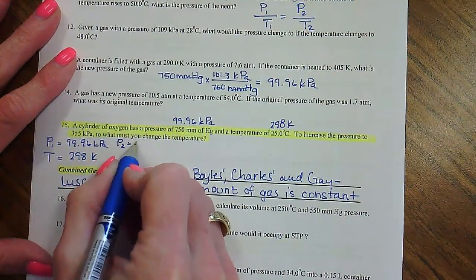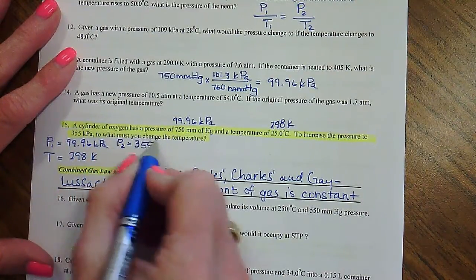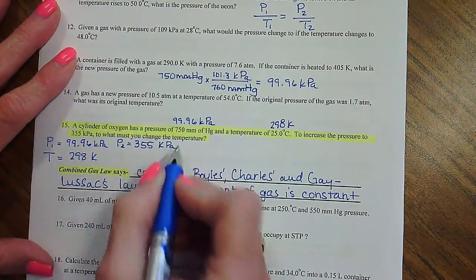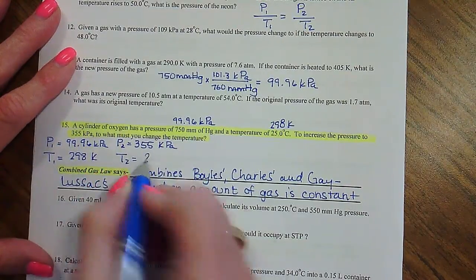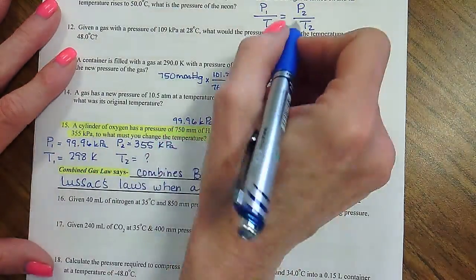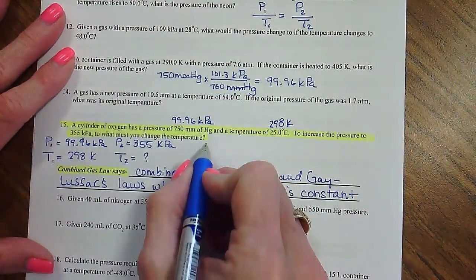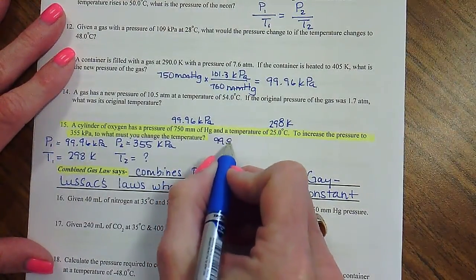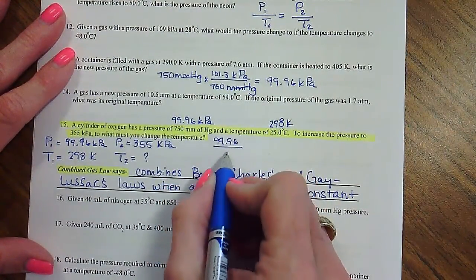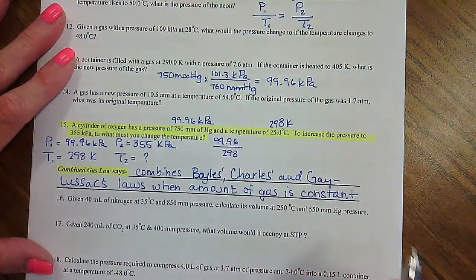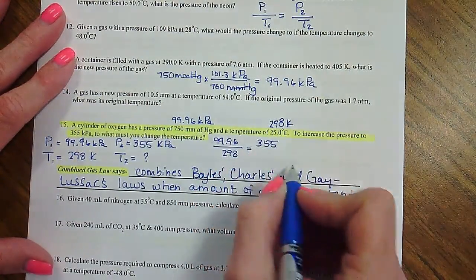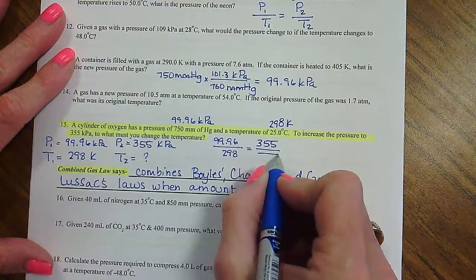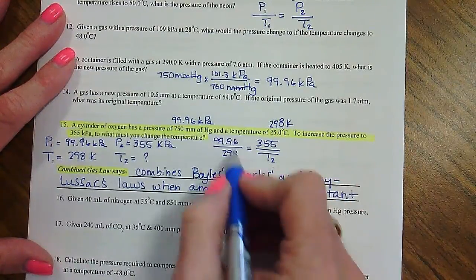P2 is 355 kilopascals. And then my T2 is the unknown. So I'll plug these numbers into my formula. 99.96 was my P1 over 298, which is my T1, equals 355, that's my P2, divided by T2. Cross multiply and then divide.